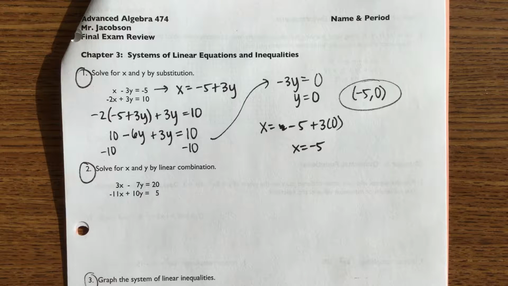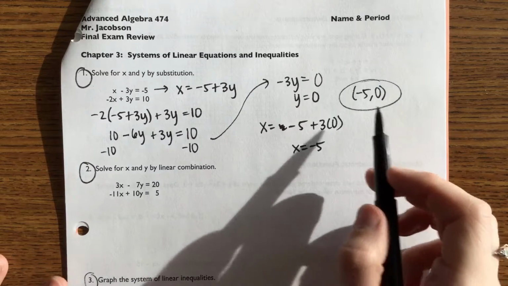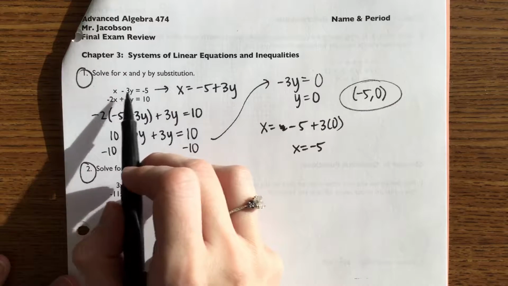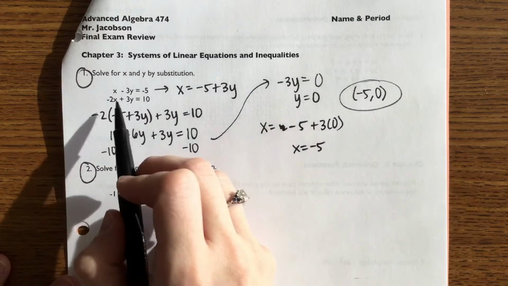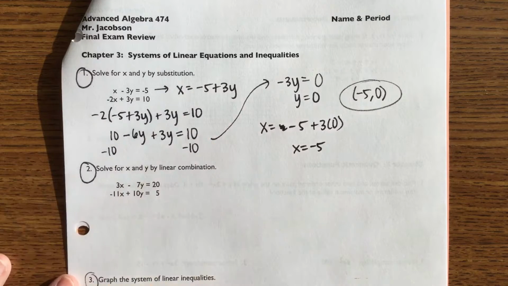Now, is it possible to check our answer? Yes. Then check your answer. It's silly not to if you can check it. So let's check negative 5 comma 0. Negative 5 minus 0 equals negative 5. That's good. Negative 2 times negative 5 is 10. 10 plus 0 equals 10. That's good too.